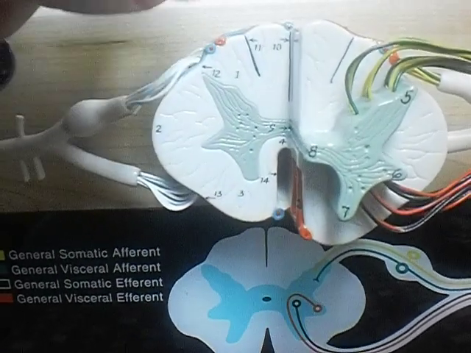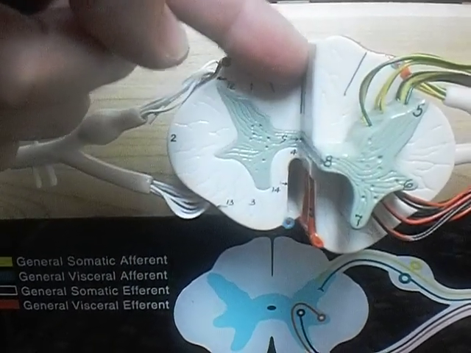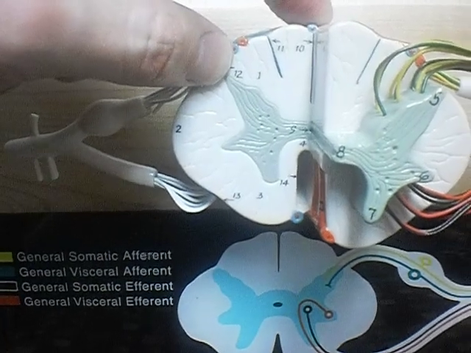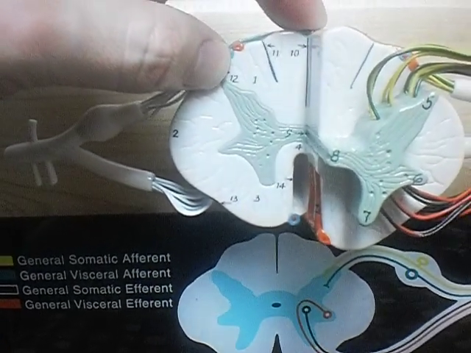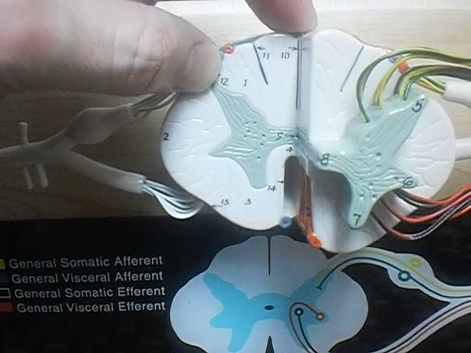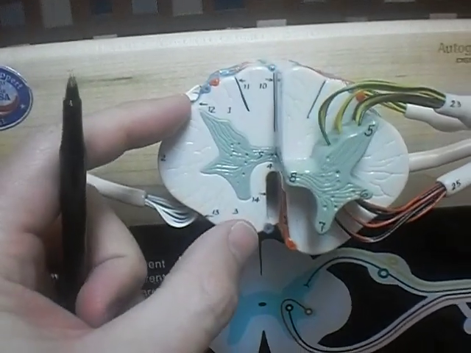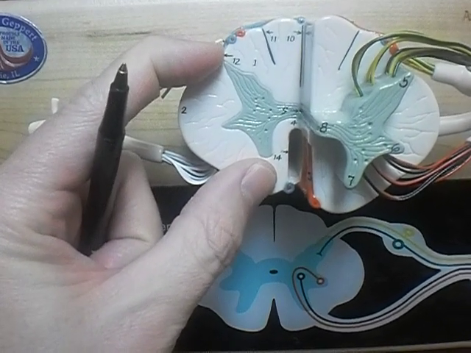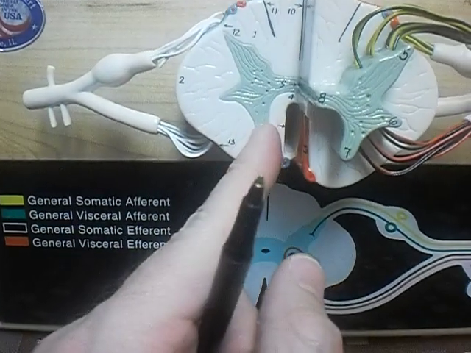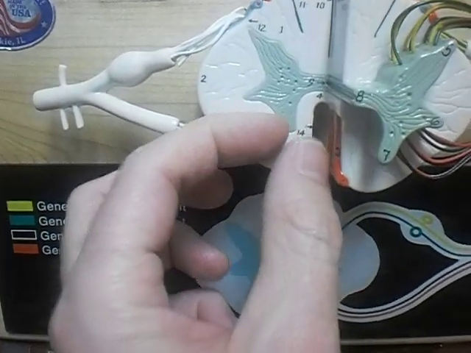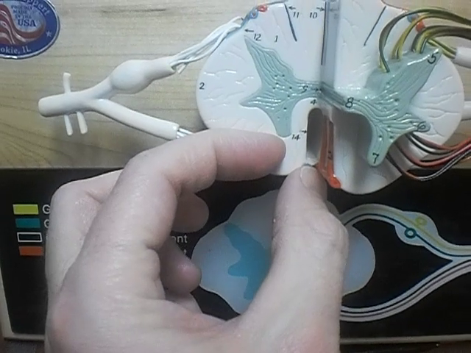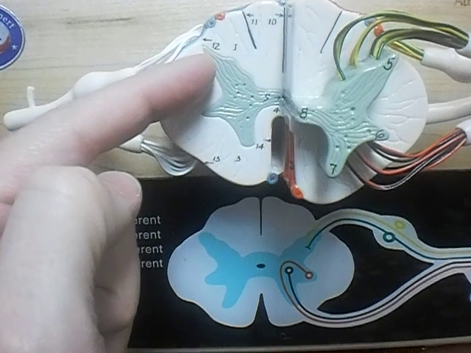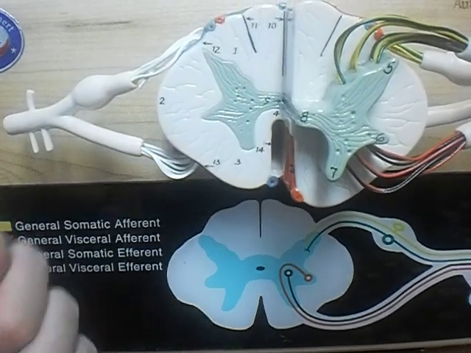Okay. The idea is that if you go from this stripe, which is the posterior median sulcus, and you go to the tip of the posterior gray horn, what you would have would be one of the two posterior white columns. From the tip of the posterior gray horn to the tip of the anterior gray horn, the white through that area would be the lateral white column. And from the tip of the anterior gray horn to the anterior median fissure, that small area would be the anterior white column.